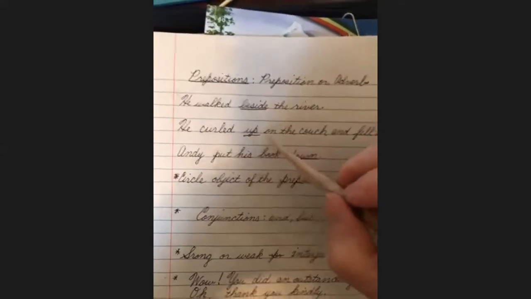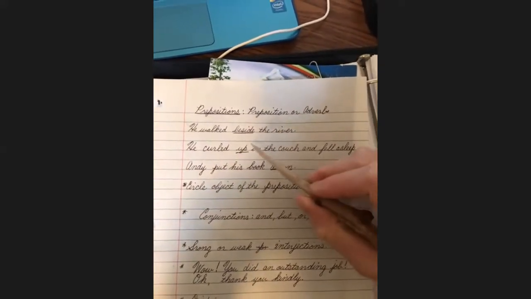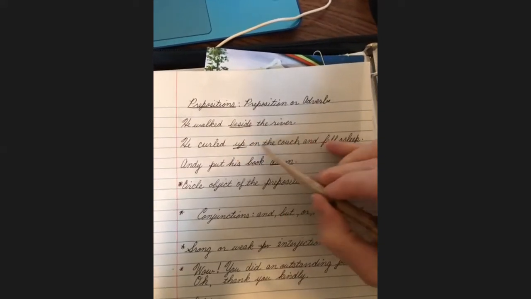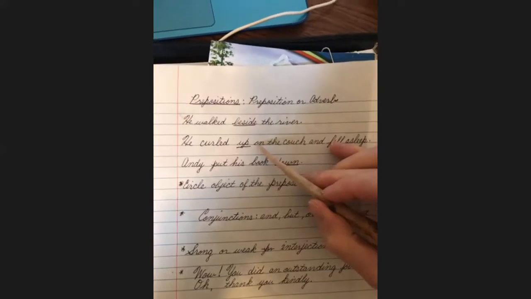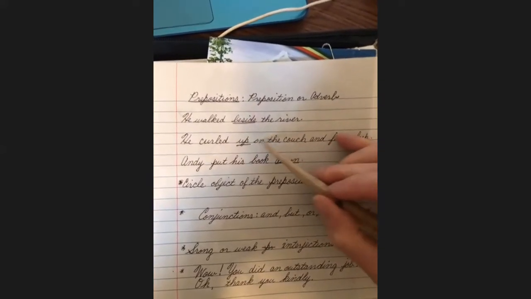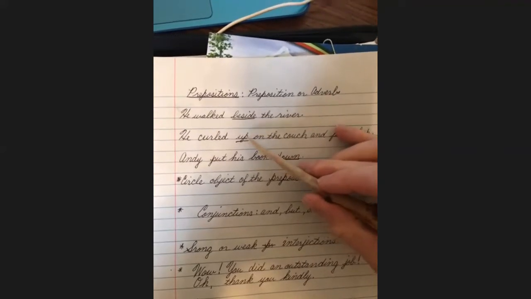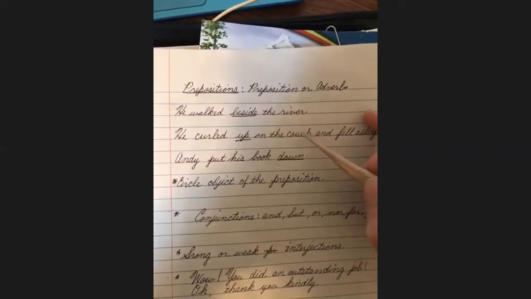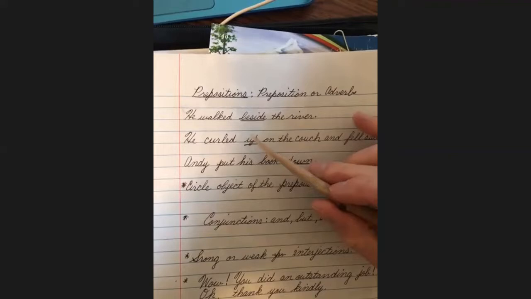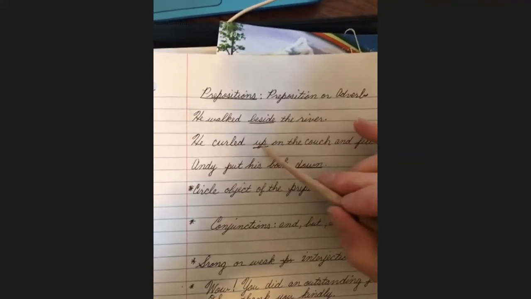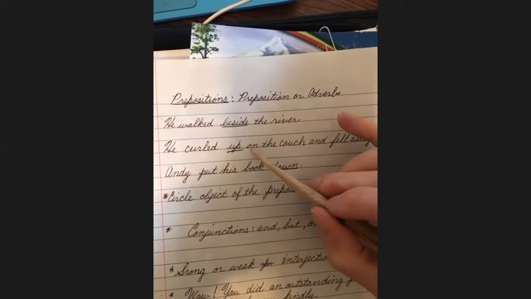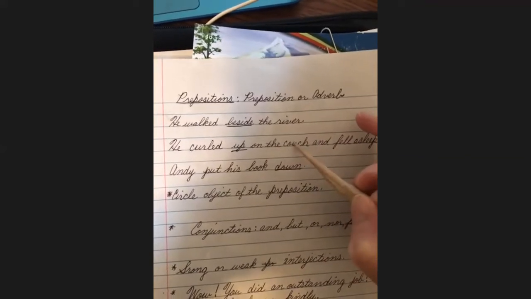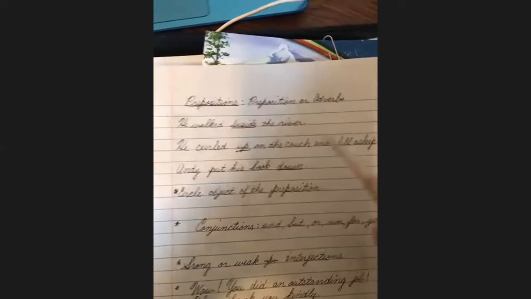What about this one? He curled up on the couch and fell asleep. Up is a preposition on our list. Is it used as a preposition in this sentence? What word's right after up? Another preposition. On the couch. So this is a prepositional phrase. But what about the word up? Does it have a noun phrase after it? No. If you get to a preposition and right after it is another preposition introducing a phrase, that's not a preposition. It's just telling he curled where? Up. It's an adverb telling where. But this preposition, if that were underlined, would be a preposition because it has a noun object after it. Does that make sense? Be aware of that.